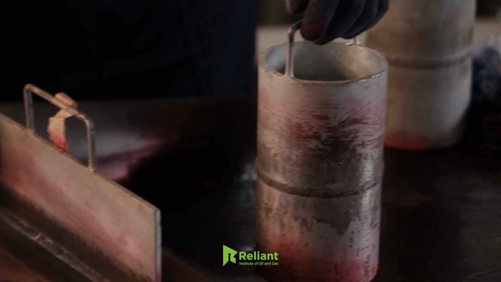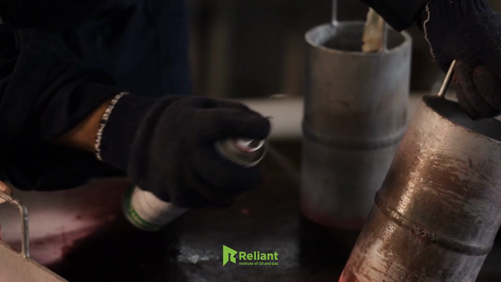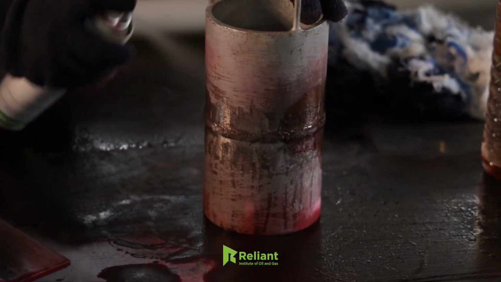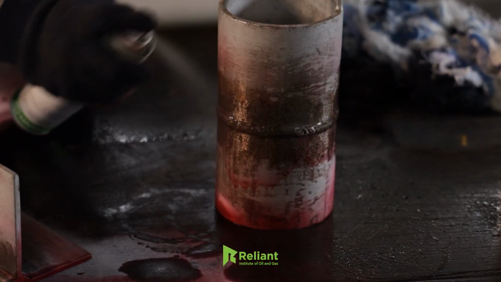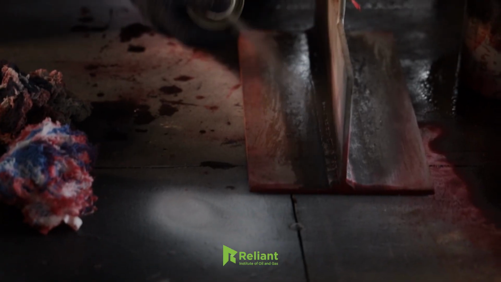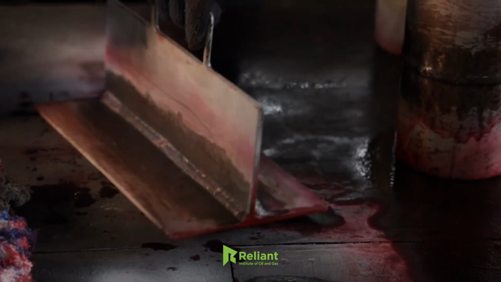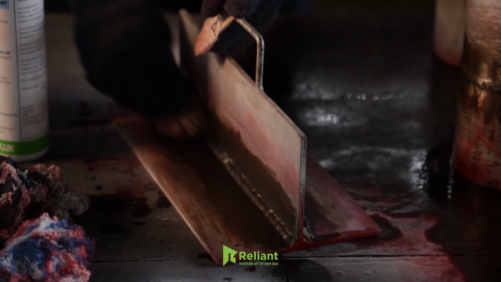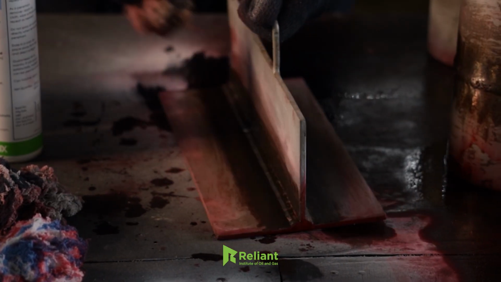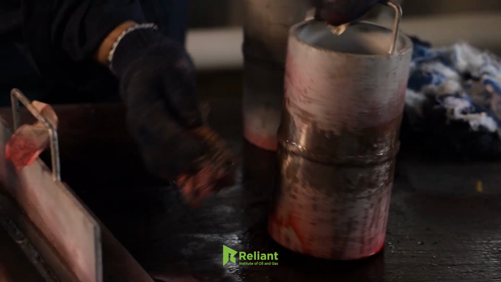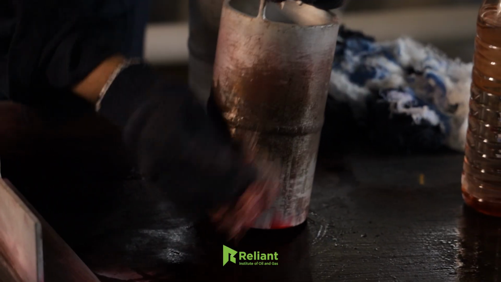I am using a solvent cleaner to clean the surface completely. Post cleaning is over.